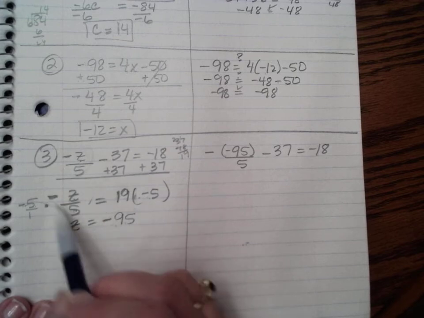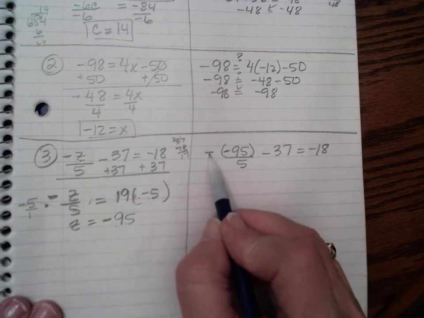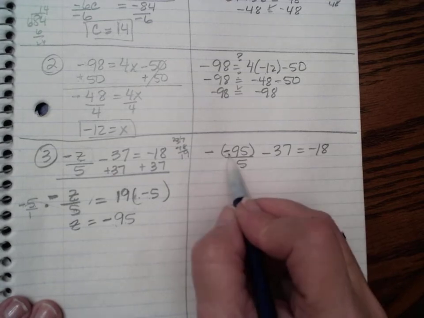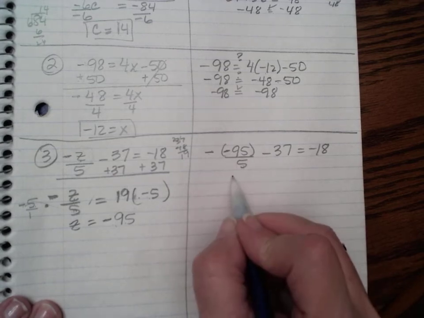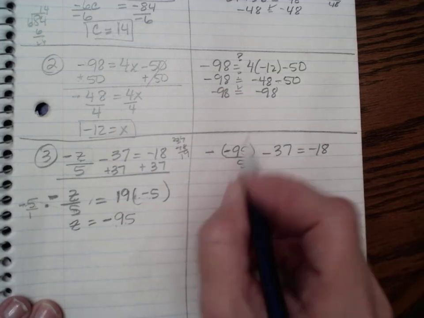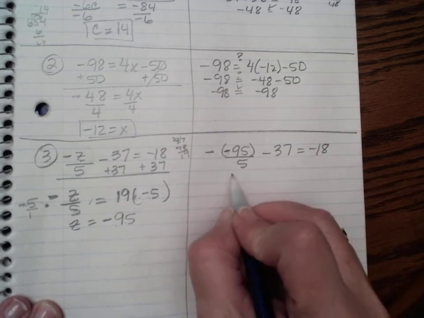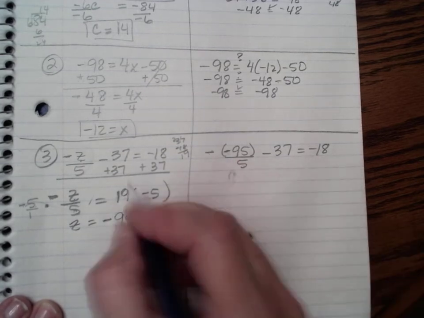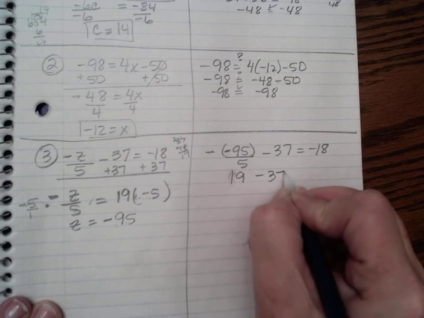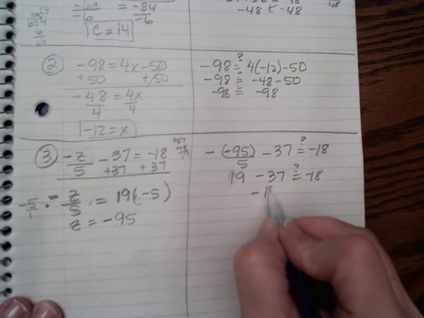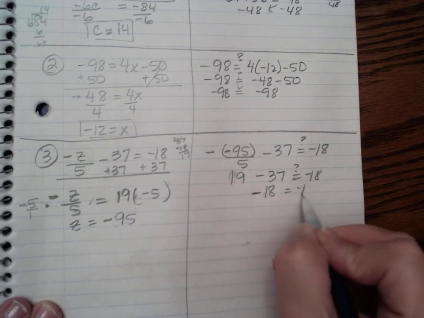Okay, hold on. Because a negative 95, okay, that's going to make that positive. And 95, oh yeah, that's right, this is right. That's going to make this positive. So that's going to be 95 divided by 5. 95 divided by 5 is 19 minus 37. Yep, that's right. I was having a little brain fart there. Negative 18 equals negative 18.